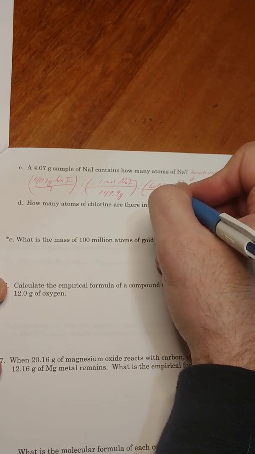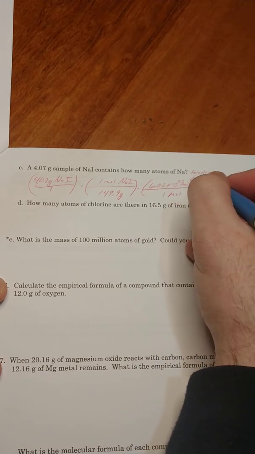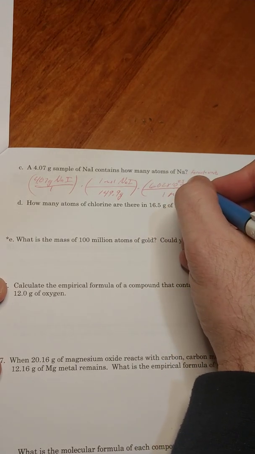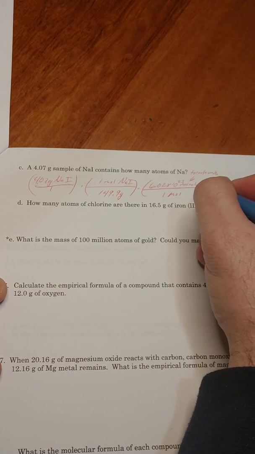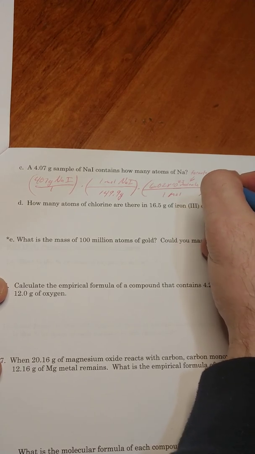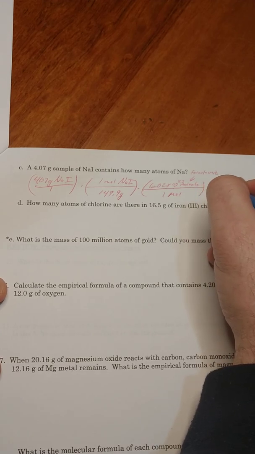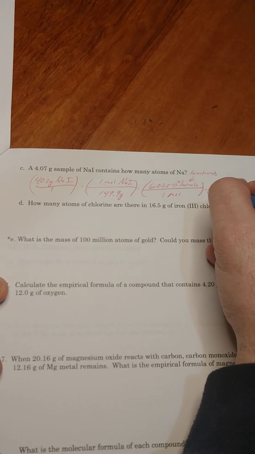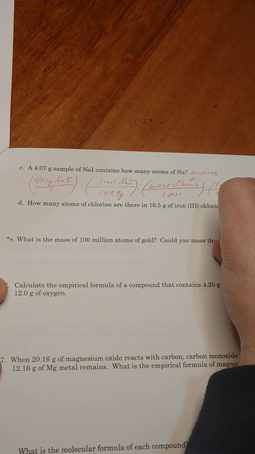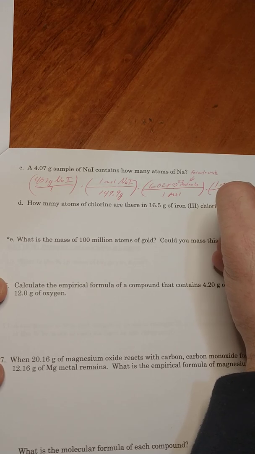For every 1 mole, and for every formula unit or every molecule, there's 1 atom of sodium, in every 1 formula unit of sodium iodide.